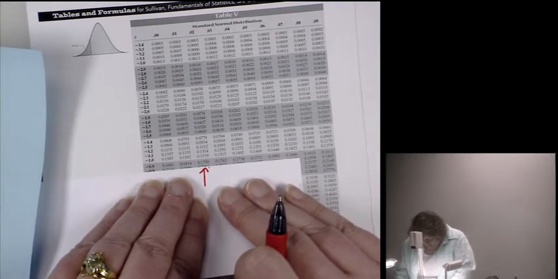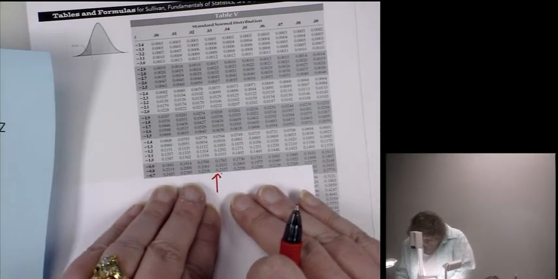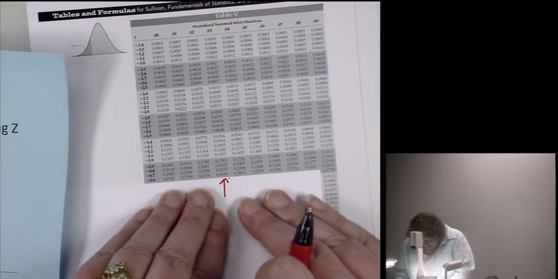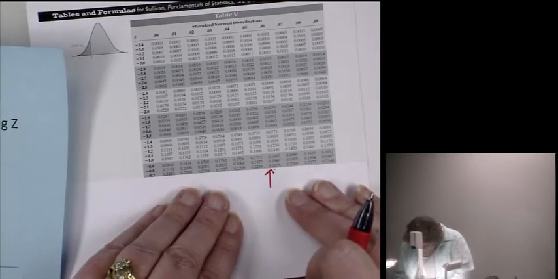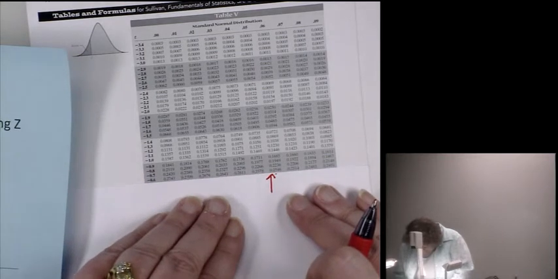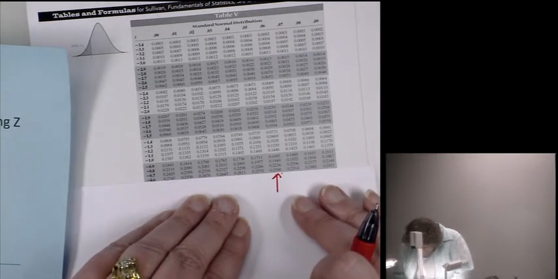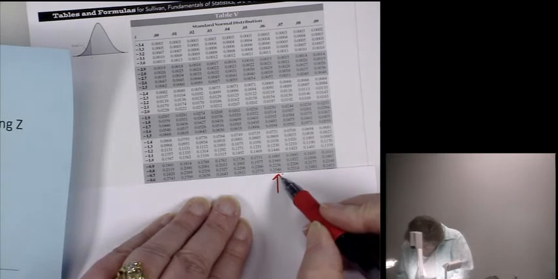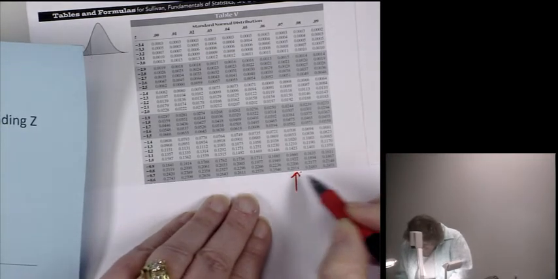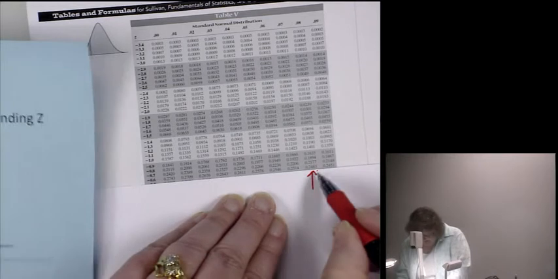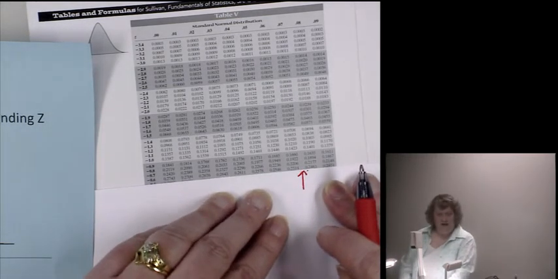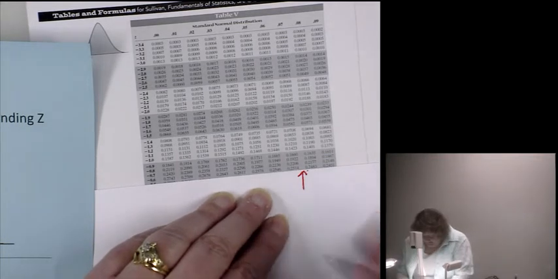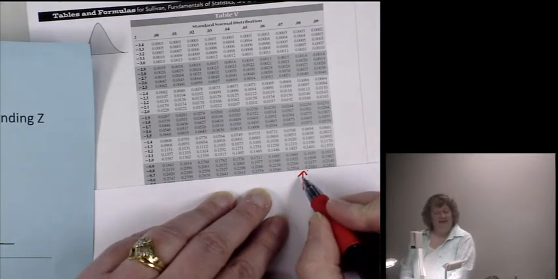Well, that's 0.1, 0.2, 0.23, 0.26. I'm getting close. 0.24. 0.25 right there. 0.2514. Here we go. These two numbers right here, in between my arrow there, are the two closest values. Notice I do not have an exact value.